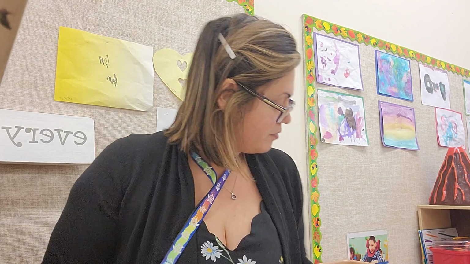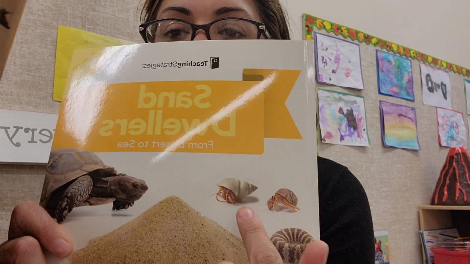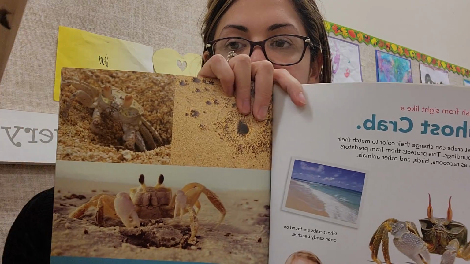Okay, let's move on over to the sea because our book was about sand dwellers from desert to sea. So we saw 4 critters from the desert. Let's look at some critters from the sea. So do you remember any of them from the book? There's a clue right there on the front page. There's a hermit crab. They live in the sea and they were nocturnal, remember? What else was there? There's a ghost crab. They live in the sea, in the sand.